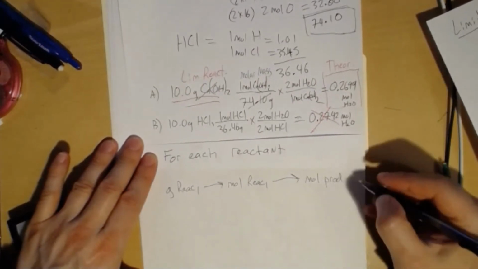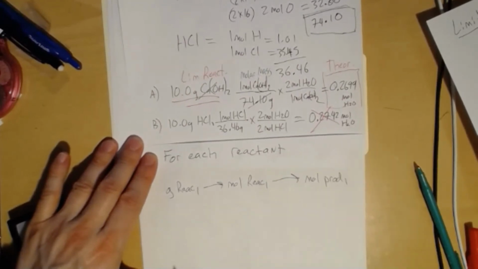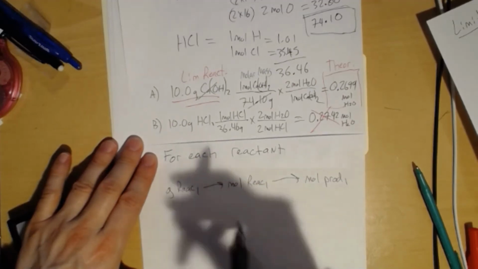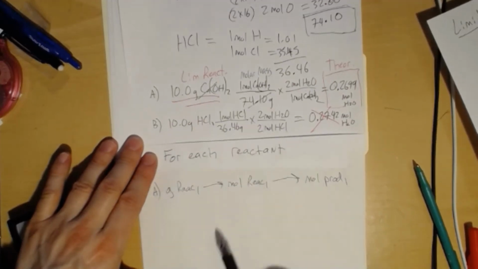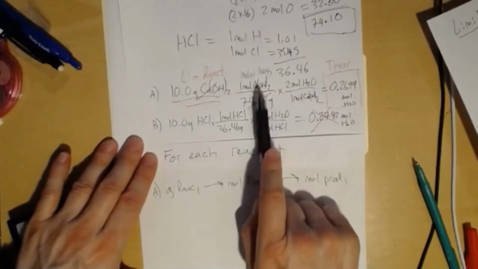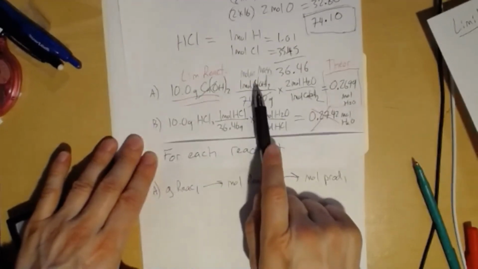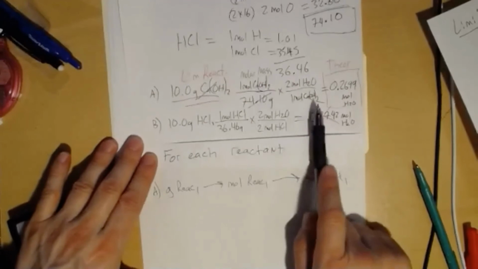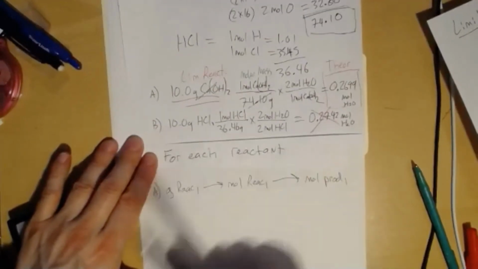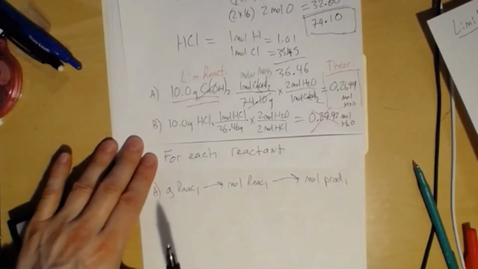And here I'm going to say product 1 because we actually have 2 different products, right? So this was A, right? We went from grams of calcium hydroxide to moles of calcium hydroxide using the molar mass. And then once we had moles of calcium hydroxide, we canceled the moles of calcium hydroxide and got moles of water. Yeah? Good.